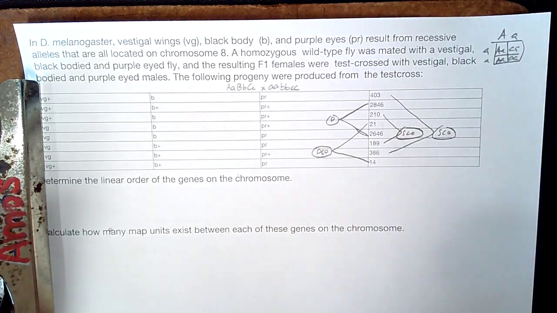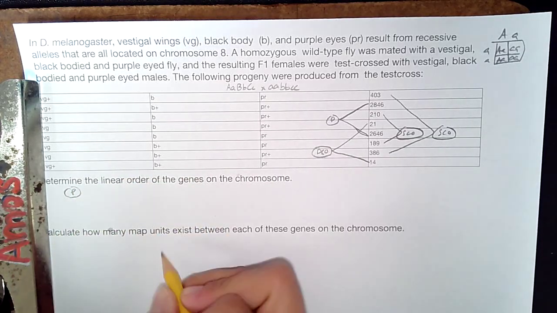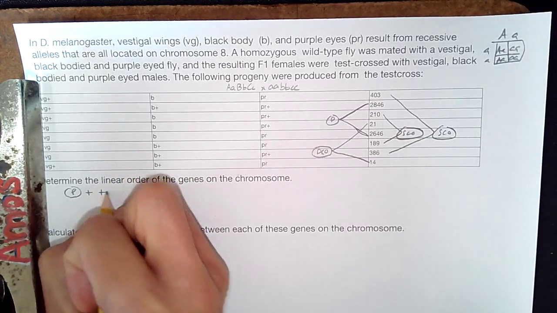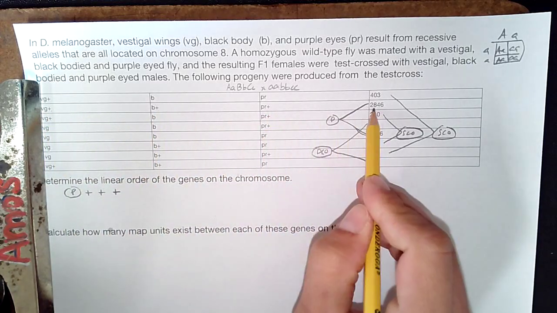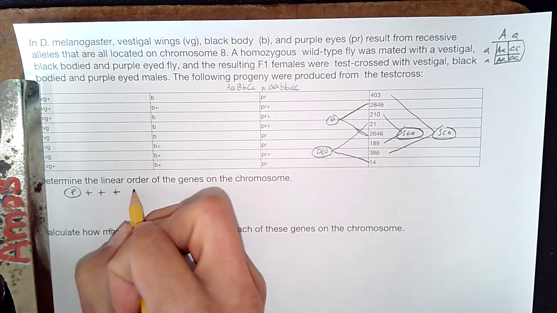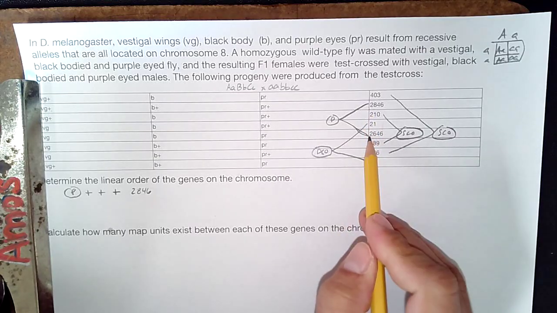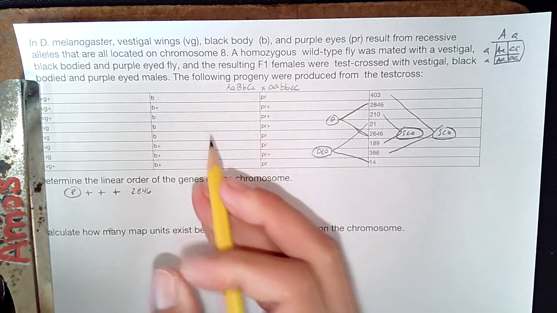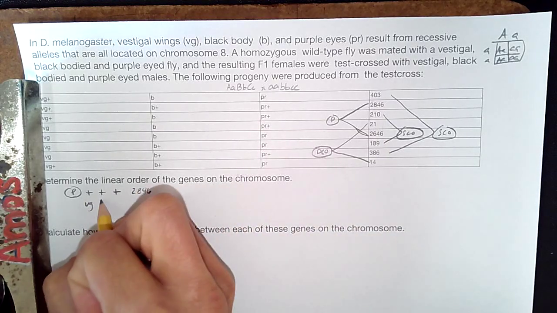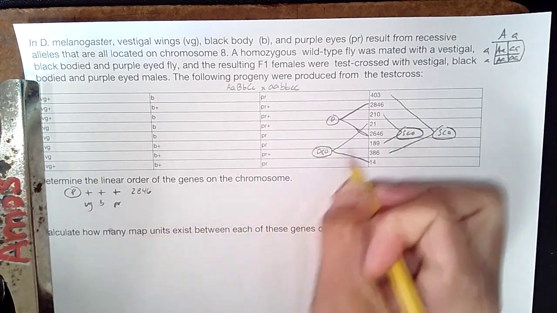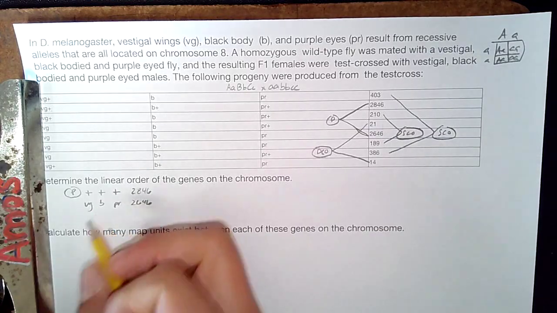Okay, so now I'm just going to go down here and start to make some new tables. And so here's my parental cross, right? So my parental cross, we've got wild type, wild type, wild type. And the way I'm doing that is I'm looking up here, wild type, wild type, wild type for this particular one. Okay, and again, that was 2846. And then the opposite, 2646, are these guys. And again, that's the same traits as the other parent, recessive for everything. And so we got VG, B, PR, and again, those were 2646. Okay, and that was our parental traits.